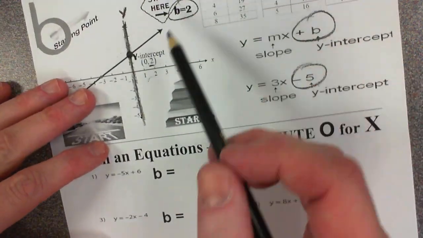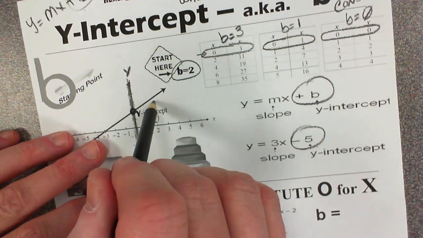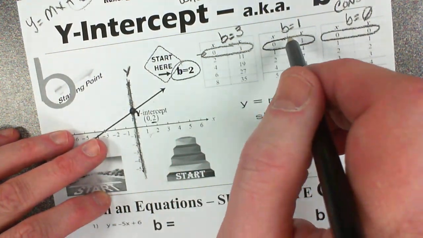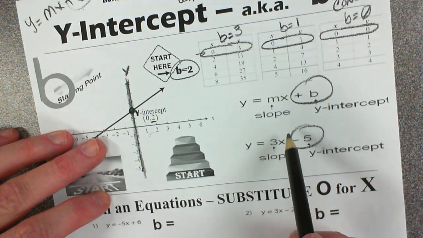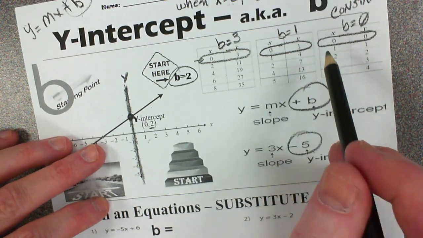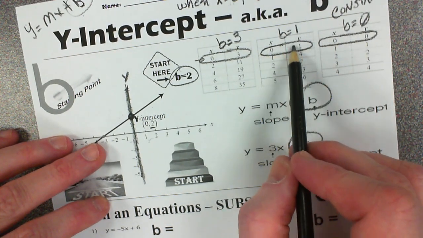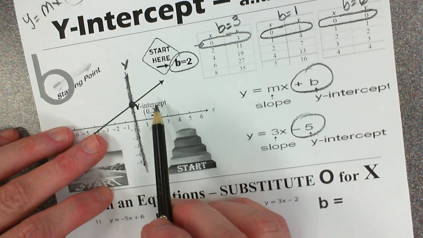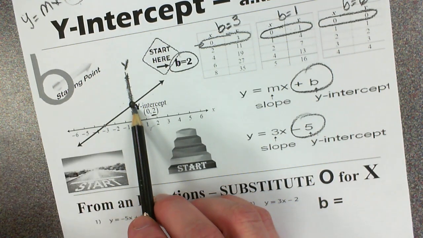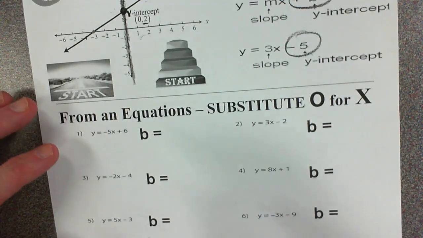So really, there is no math here. It is just identifying where the number that represents b is. Is it in the equation? It's being added or subtracted. If it's in a table, it's the y-value opposite when x is 0, and if it's in a graph, it's where the line crosses the y-axis. All right, let's practice.